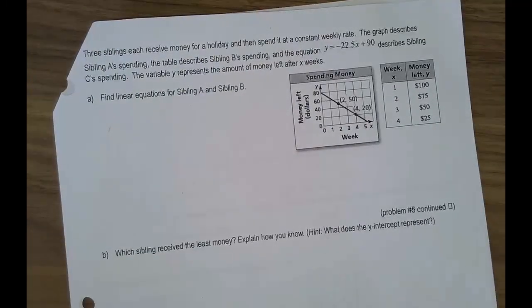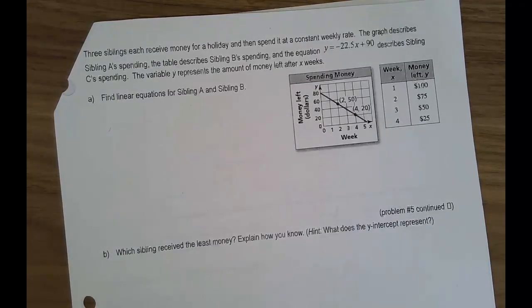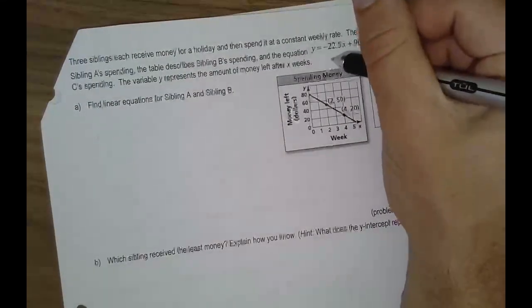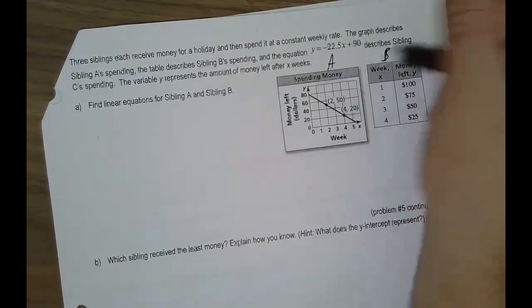All right, let's do the word problem. Three siblings each receive money for a holiday and then spend it at a constant weekly rate. The graph describes sibling A's spending. The table describes sibling B's spending. And the equation y equals negative 22.5x plus 90 describes sibling C's spending. The variable y represents the amount of money left after x weeks. Just to be clear, this is A and this is B.